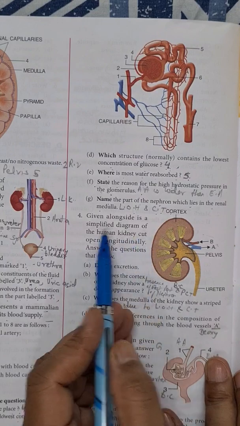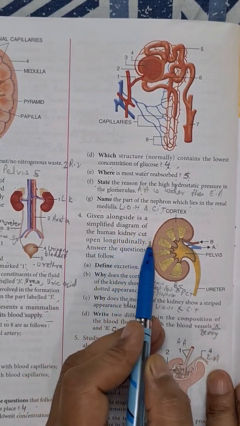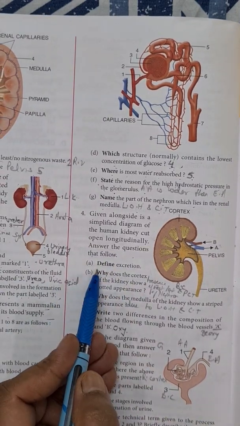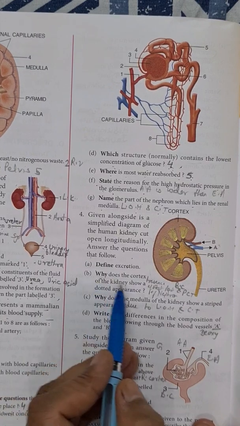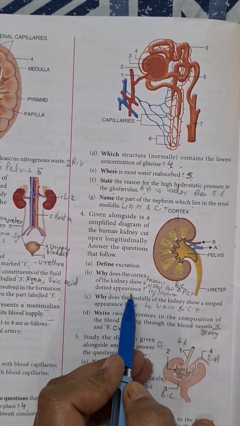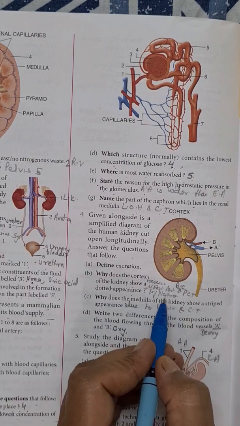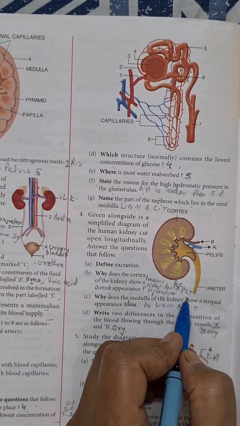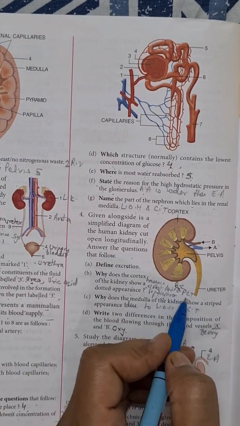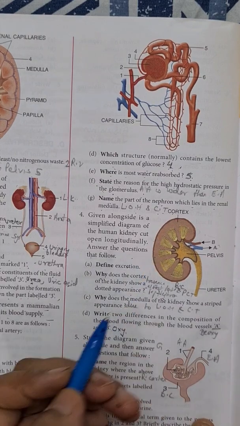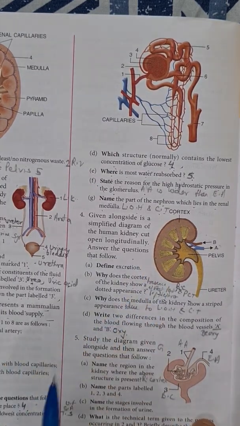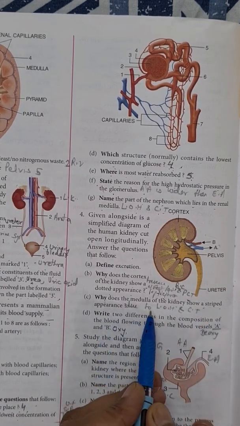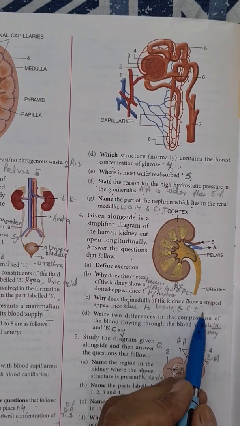Now given alongside is a simplified diagram of the human kidney cut open longitudinally. Answer the questions that follow. Define excretion. Definition you have to write. Why does the cortex of the kidney show a dotted appearance? Due to the presence of most parts of the nephrons in this part only, Bowman capsule and proximal convoluted tubule. Both are present in this cortex part of the kidney, that's why it has a dotted appearance. Why does the medulla of the kidney show a striped appearance? Due to presence of loop of Henle and collecting tubule.